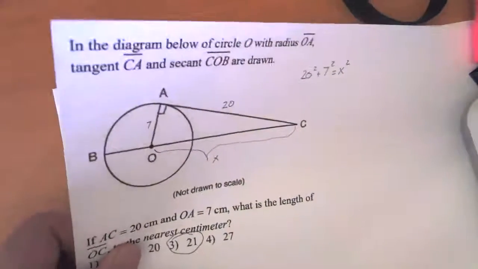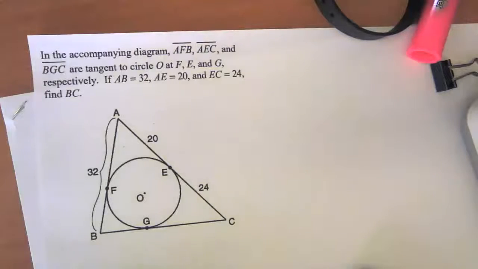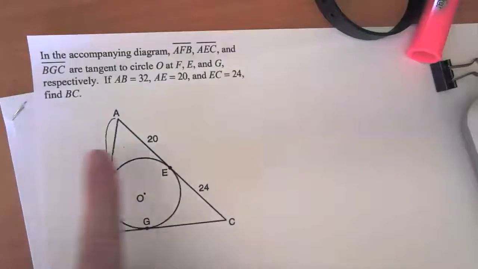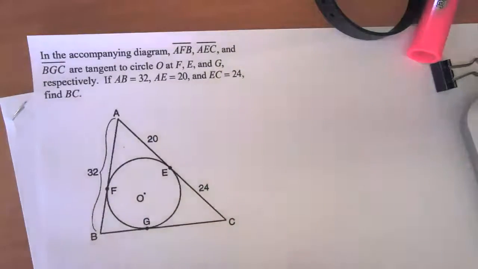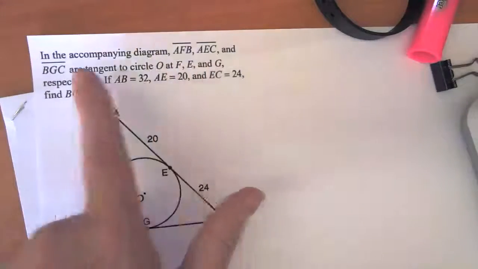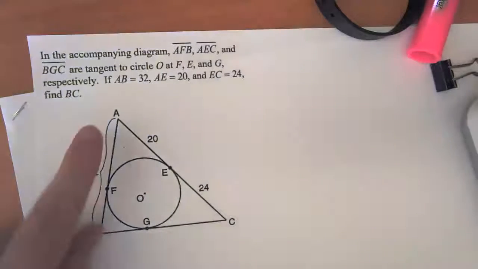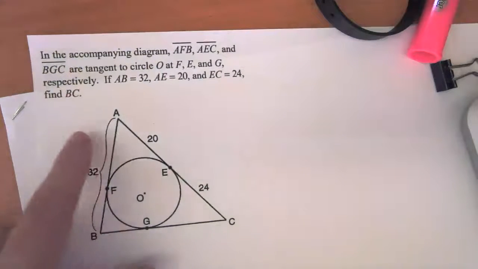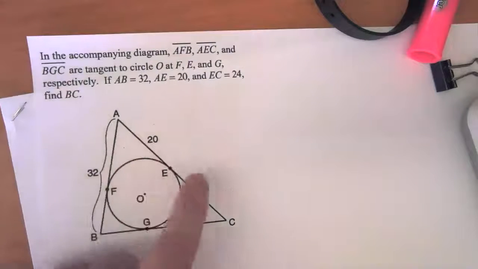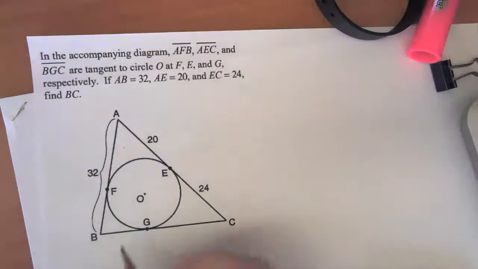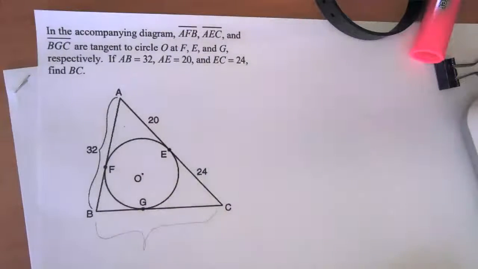Let's take a look at a second problem. This one often tosses students. They don't quite see the situation, but when they've got a circle that's inscribed in a triangle like this. All right, so we've got a triangle and the three lines are all tangent to the circle at F, E, and G respectively. And they tell us that AB is equal to 32. They filled in the diagram for us. AE is equal to 20 and EC is equal to 24. And they want us to find BC. They want us to find this distance right here. All right, so what can we use to help us to solve this problem?